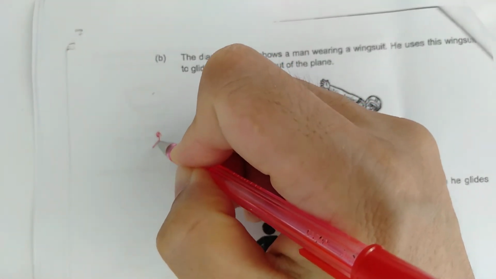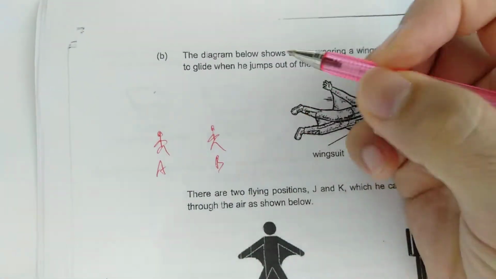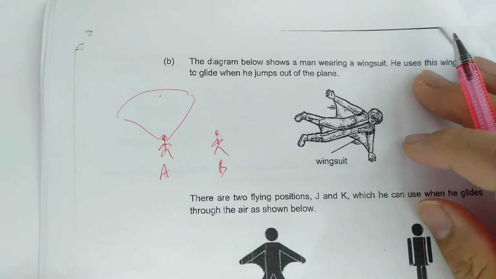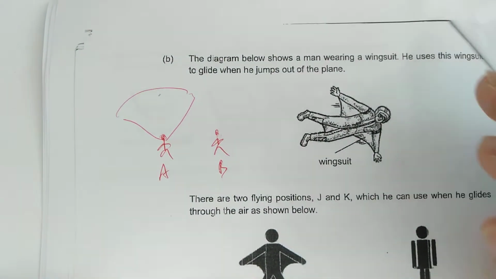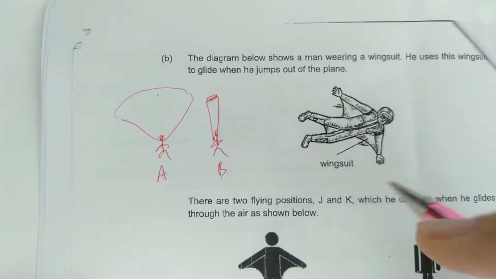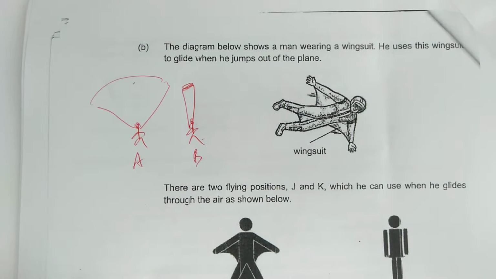If this is person A, person B, you will want to have a parachute with a huge canopy, so it will slow you down as you fall. You don't want a parachute with only a small canopy. You probably land very fast, more faster than you would prefer.